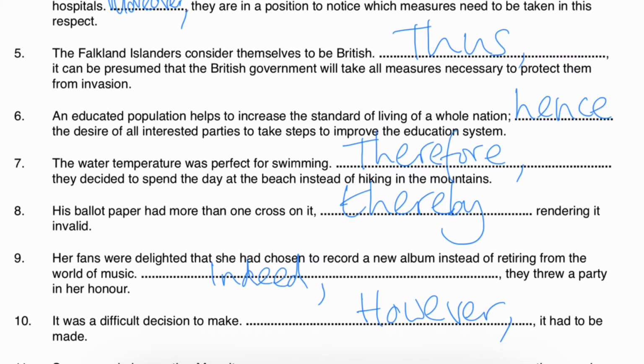We'll now look at numbers 5 to 10 inclusive. Number 5, thus. An old-fashioned word but common in academic writing. It means and so, or as a result. Number 6 is a little different. It's a very old-fashioned word.